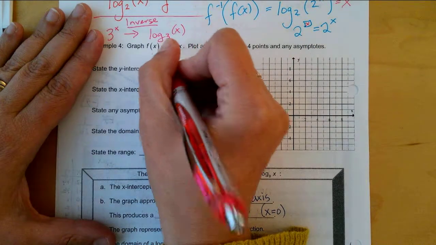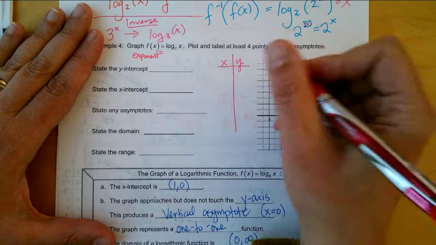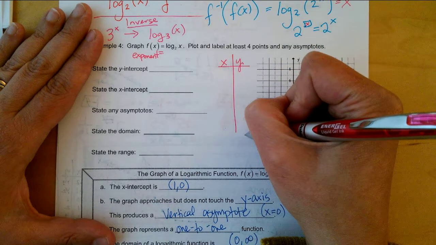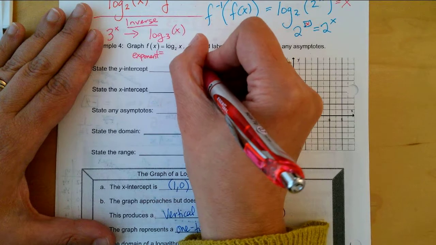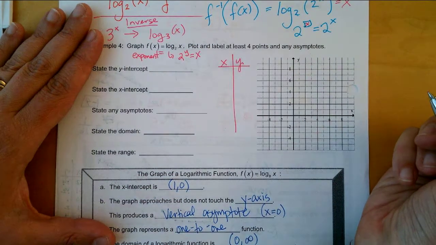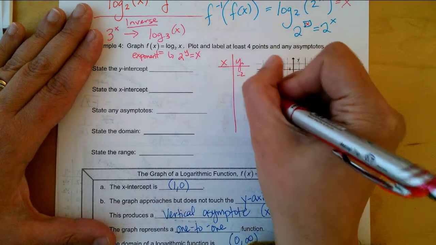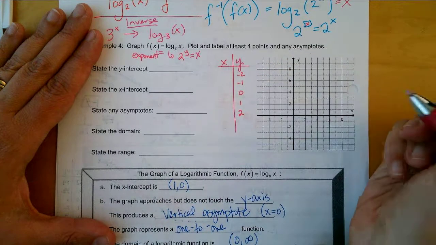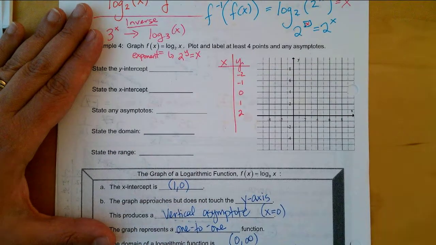So if I use my y values as the exponent, thinking about how 2 to the y equals x is the same thing using the definition of logarithms, and I use the exponents -2, -1, 0, 1, 2, it actually goes backwards because it's the inverse.